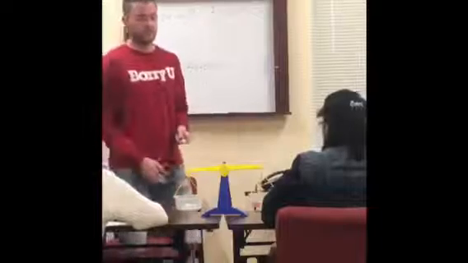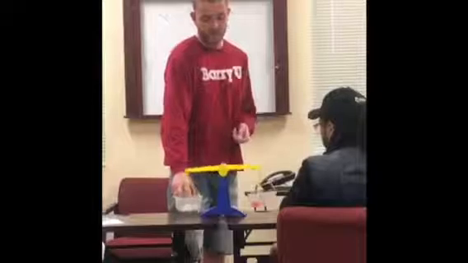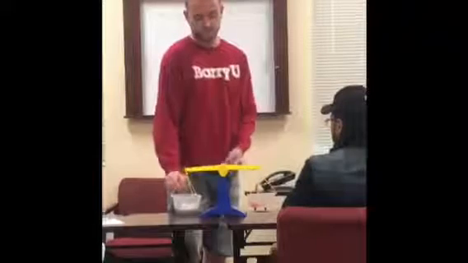Today we're going to be learning how to solve two-step equations. I'm going to start off with a little demonstration with this scale I have set up right here. I have 4 cubes on each side set equal to each other right now.